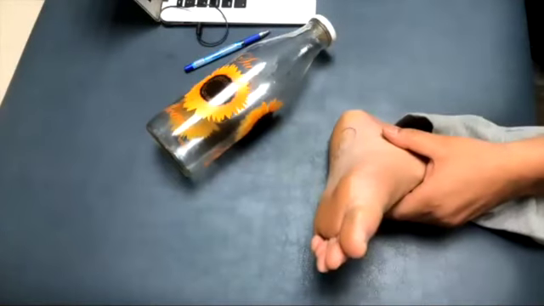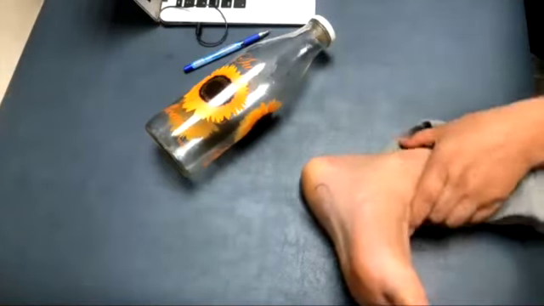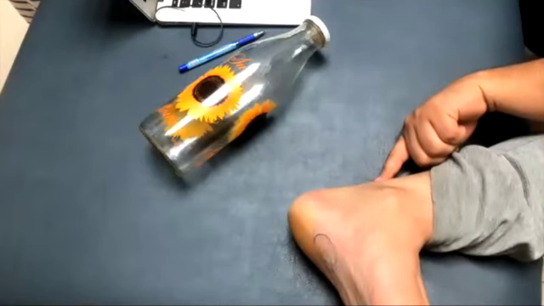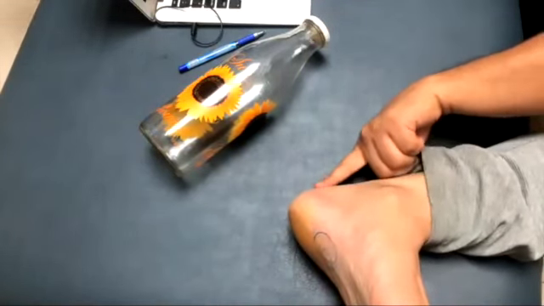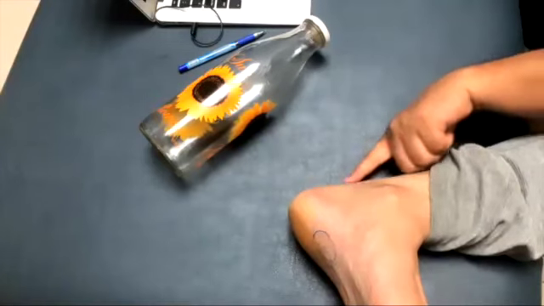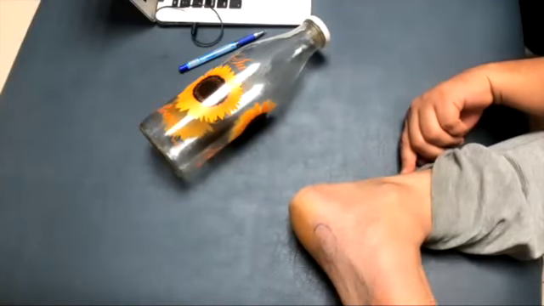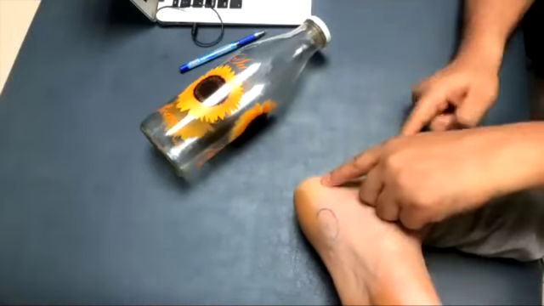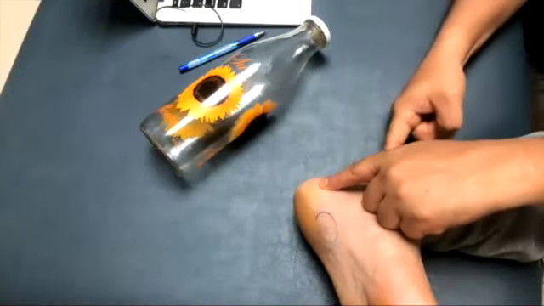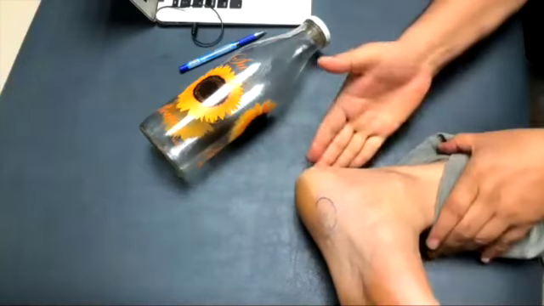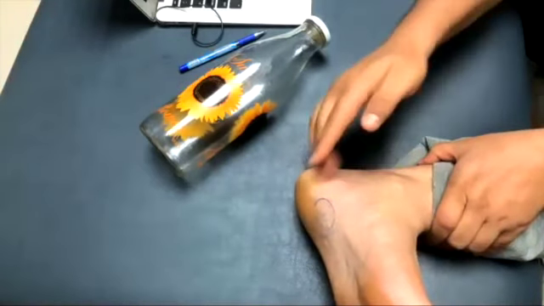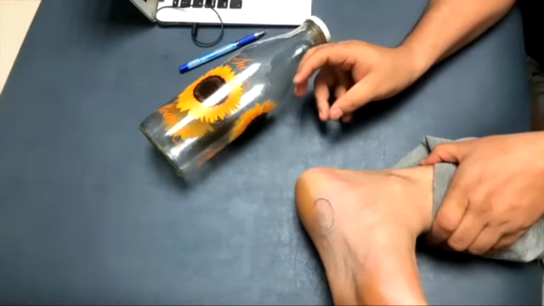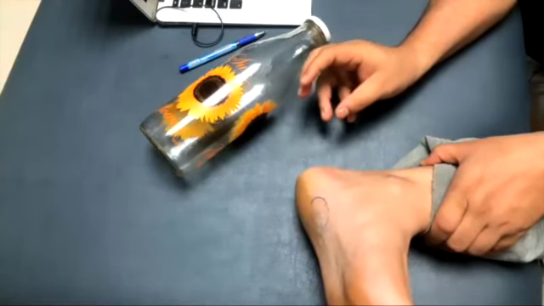So now, the next cause is, look at this. This is the tendon on the back side. The name of this tendon is Achilles tendon. So this is the bone, calcaneum bone, and this is the tendon. So in between tendon and bone, we are having one fluid filled pouch.